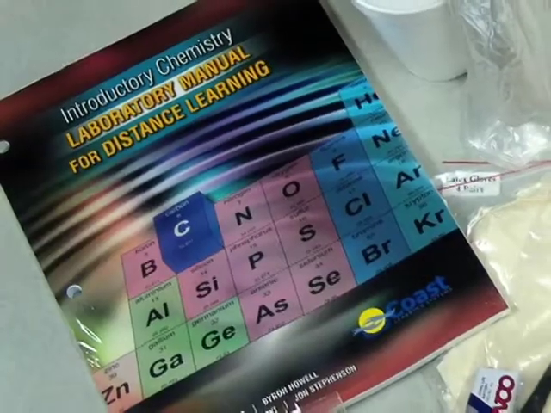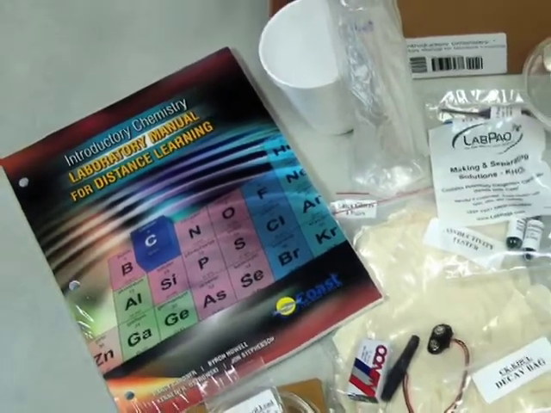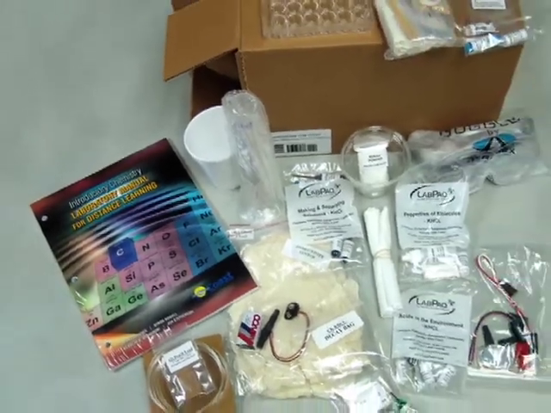There is also a laboratory component for this course that includes interactive exercises and activities on a CD, a lab kit, and a printed lab manual. It is offered as a separate course.